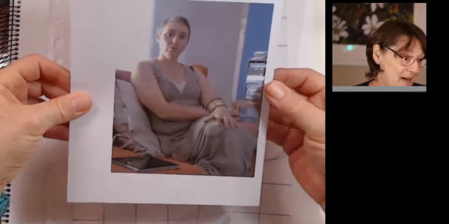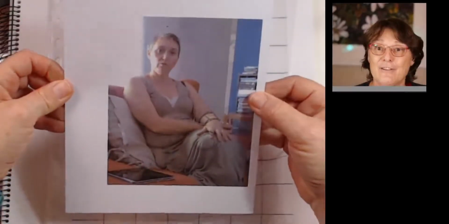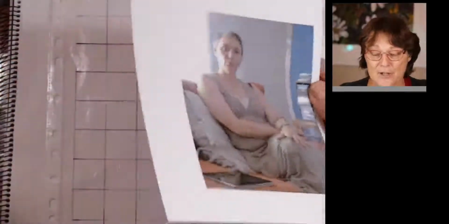So my little dog is looking for me. She wants to come sit on my lap. She's been very, very clingy lately. Anyway, so getting back to this.